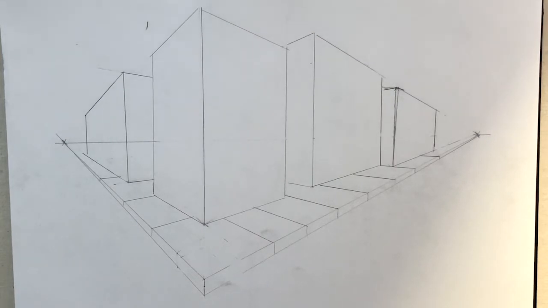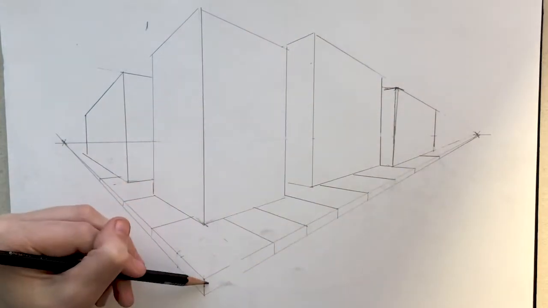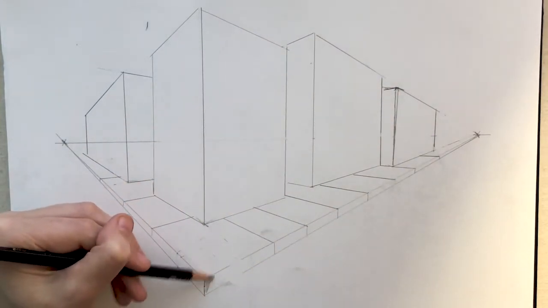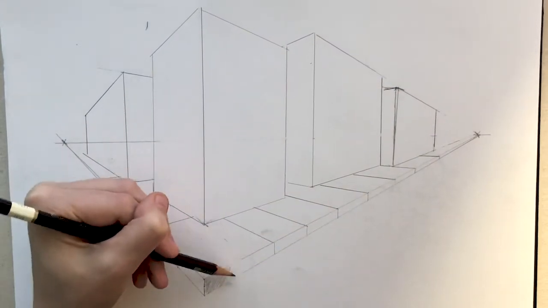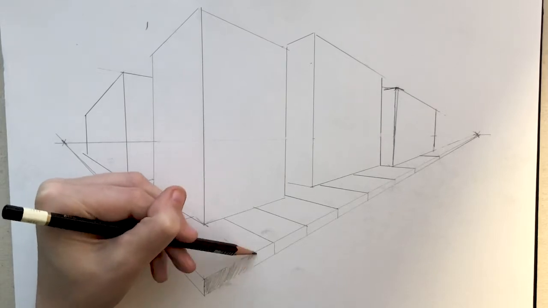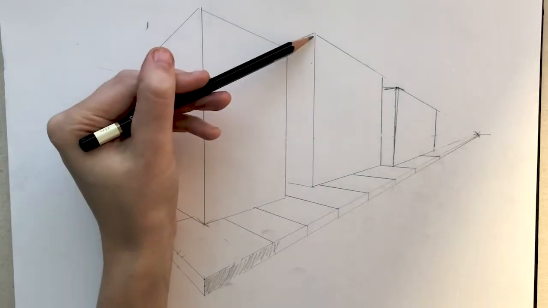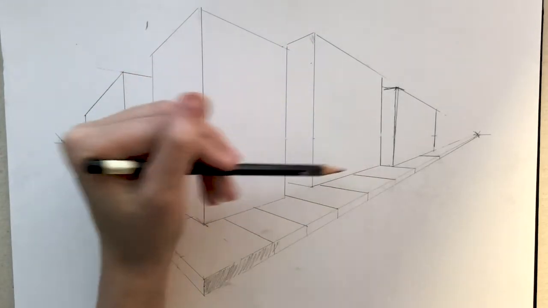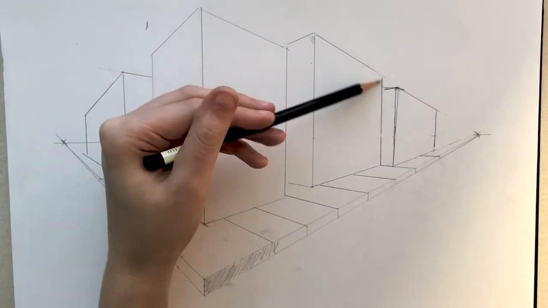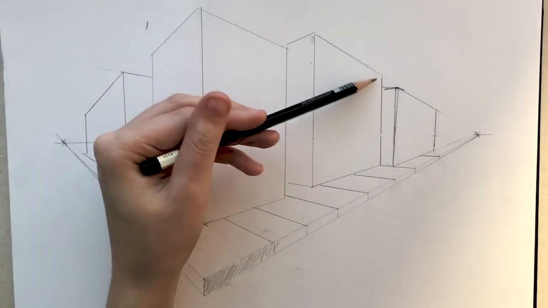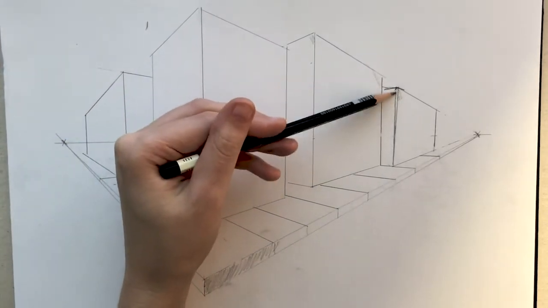You can do things if you want, like put shading. Let's say I wanted to put this whole bottom corner of the sidewalk in shadow. That would help make the drawing look more dynamic and more interesting. So that's one of your options. I guess on this side it would be the front of the building that was in shadow. So you could put the fronts of the buildings in shadow.